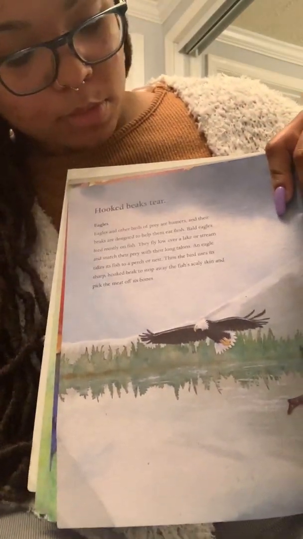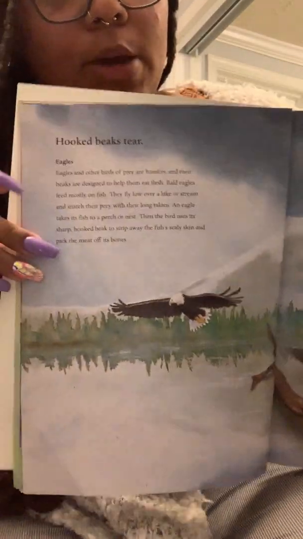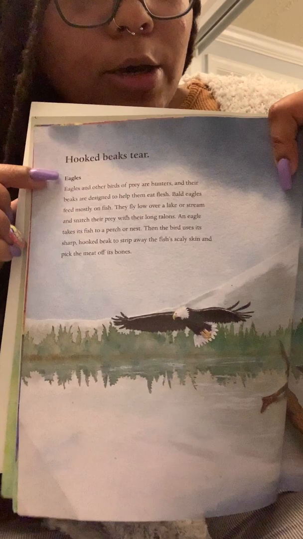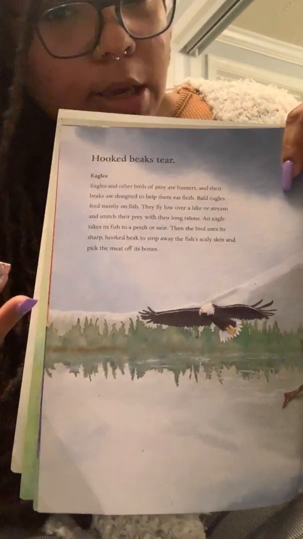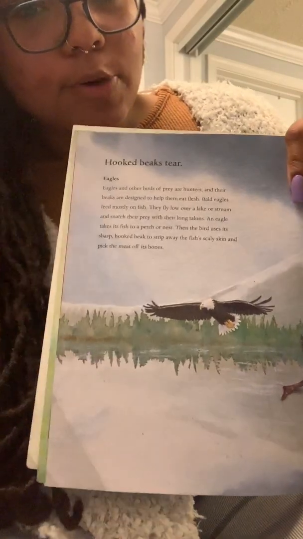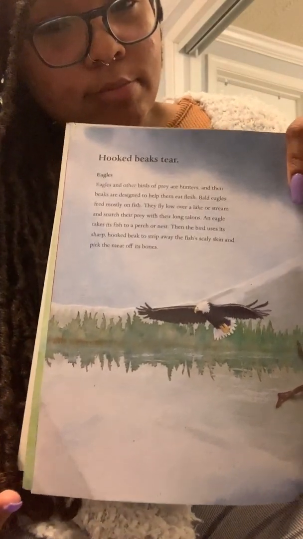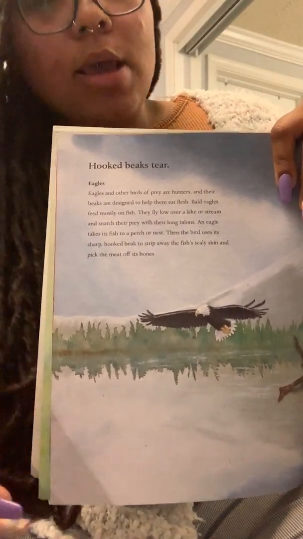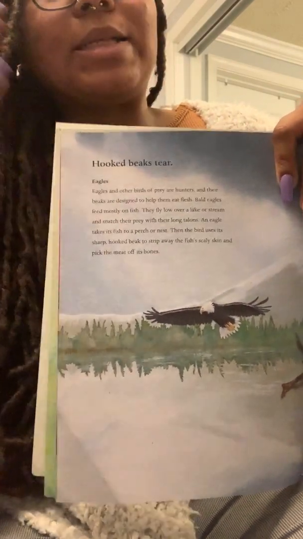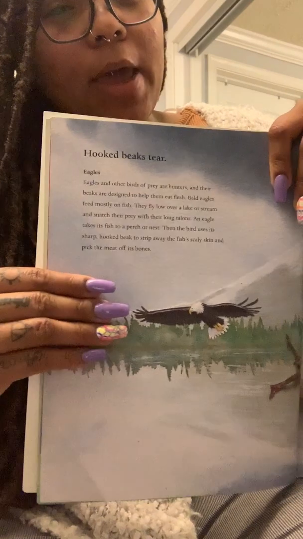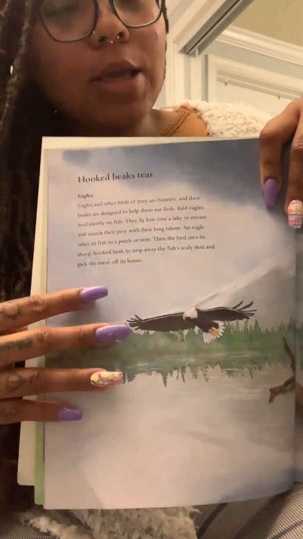So let's look at another beak. So what bird do we know has a hooked beak? Very good, an eagle. And we know that an eagle's beak does what? It helps it tear flesh. Okay, so that's one way that it helps the eagle to survive.